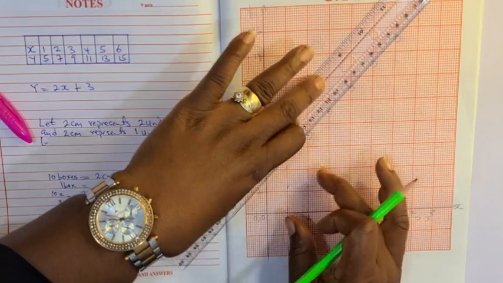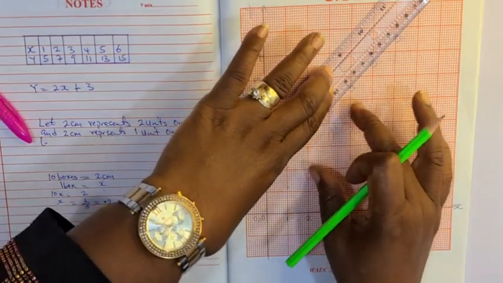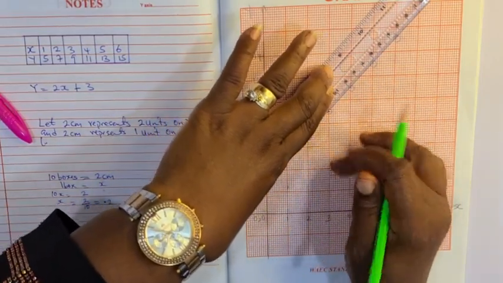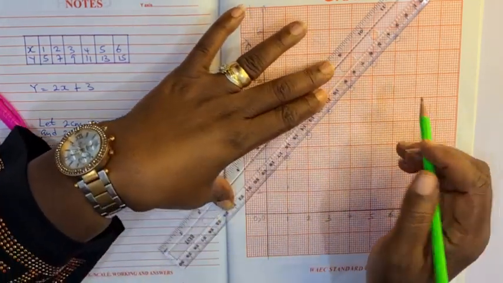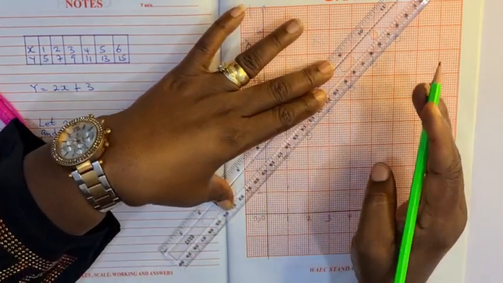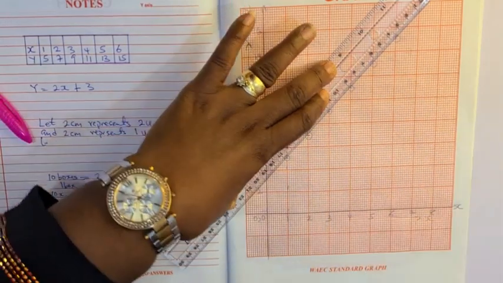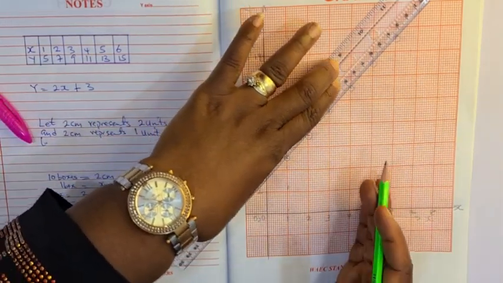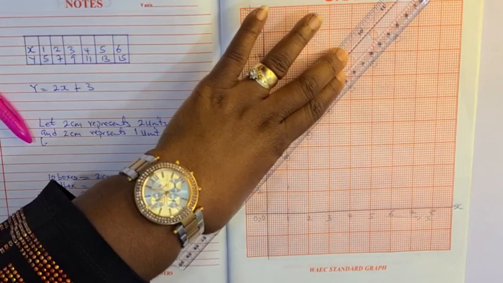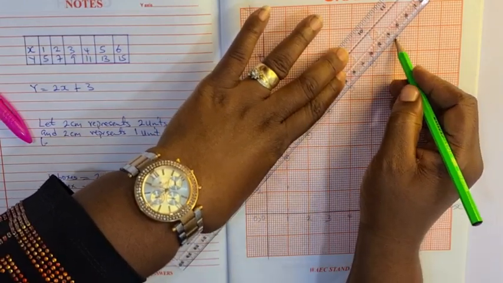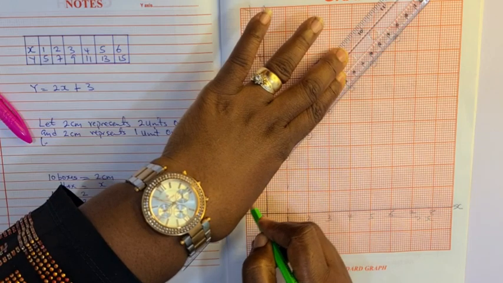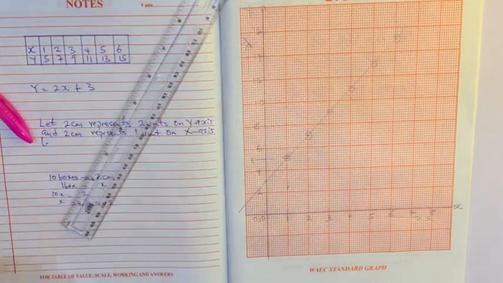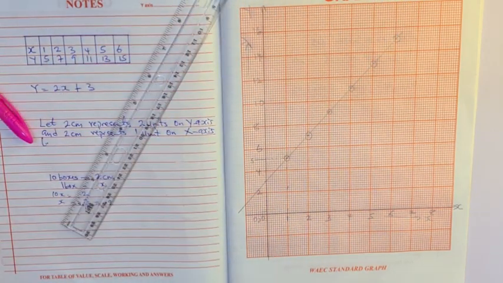Or the deviations from the line, when you calculate them, must be equal to 0. They must cancel out. That way you know you have gotten your line of best fit. But in our case, all the points are entering. So you now draw. This is our line of best fit.